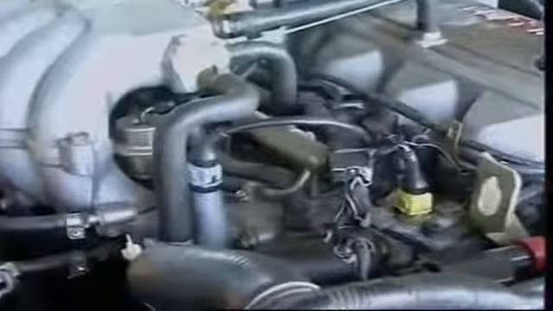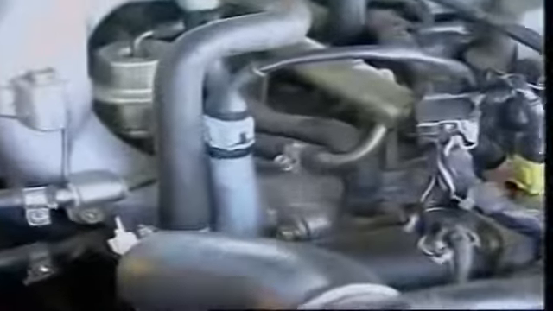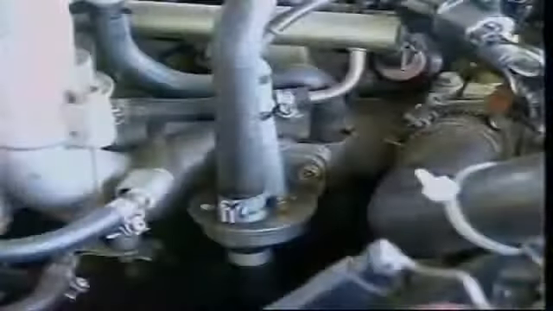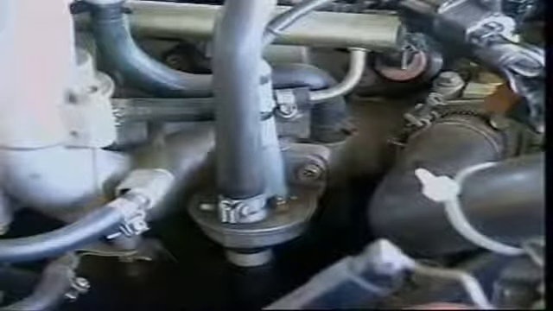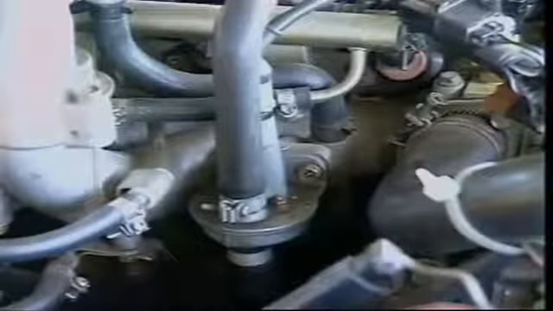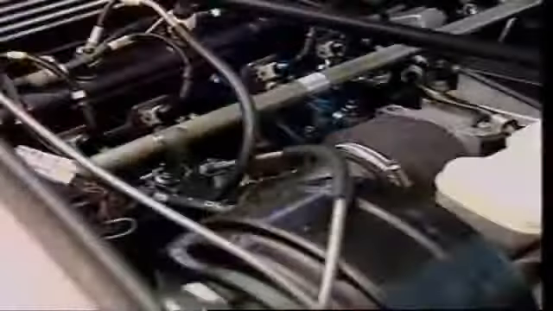More air comes from an auxiliary air valve or bypass air control valve. This bypasses the throttle valve to raise the engine's idle speed when it is cold and during warm-up. Extra fuel can also come from a separate cold start injector normally mounted centrally on the plenum chamber.